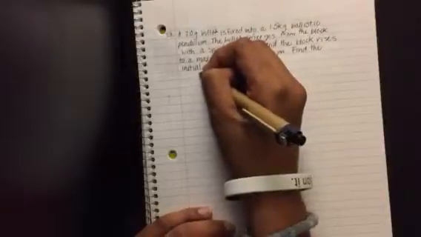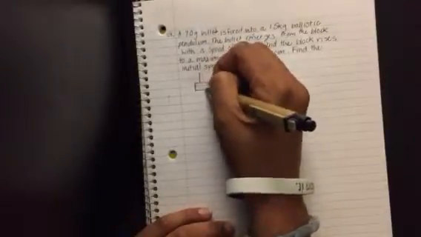Okay, so the first step here is to draw a picture. And we're going to draw two pictures actually. One before the bullet hits the pendulum and one after. So this is the bullet. It's 7 grams, but we should convert that to kilograms because that's what we need to use in our equations ultimately. And then the pendulum is 1.5 kilograms.